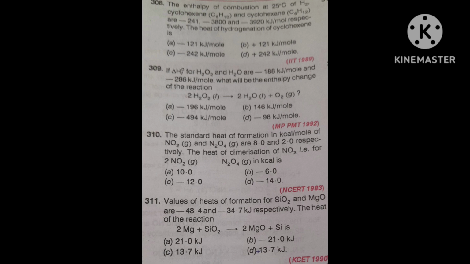Again, I am repeating the question. If standard delta H of formation for H2O2 and H2O are minus 188 kilojoule per mole and minus 286 kilojoule per mole, what will be the enthalpy change of the reaction? The reaction is 2H2O2 liquid giving 2H2O liquid plus oxygen gas. Four options are given for the enthalpy change.